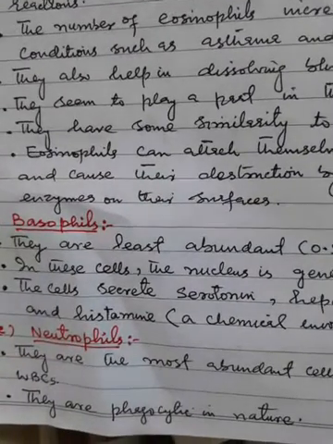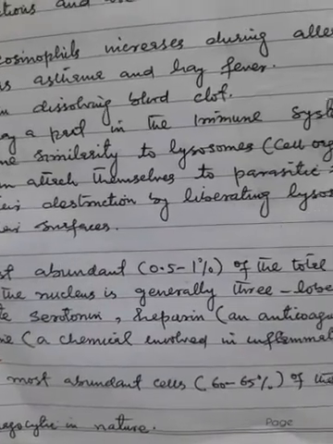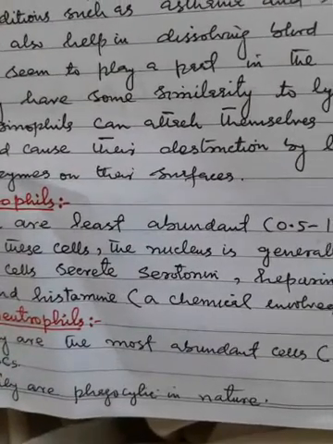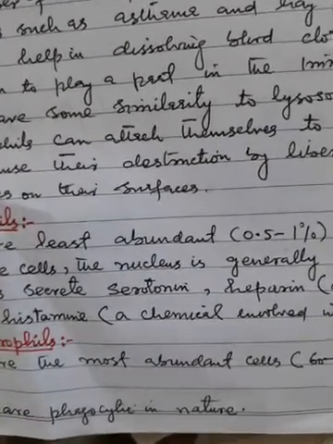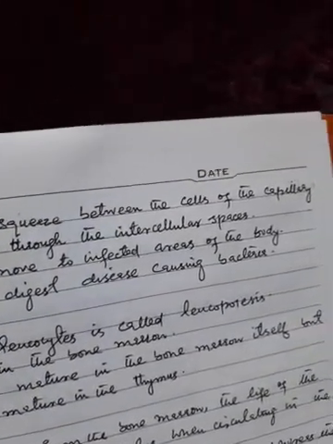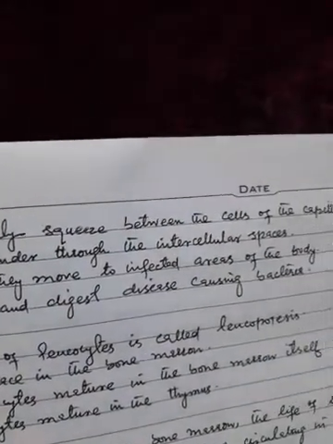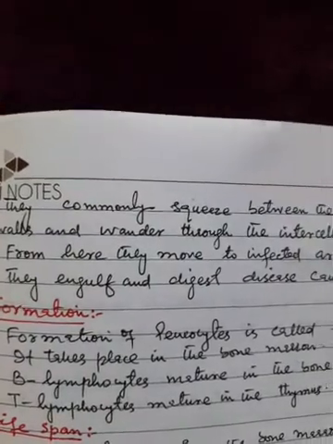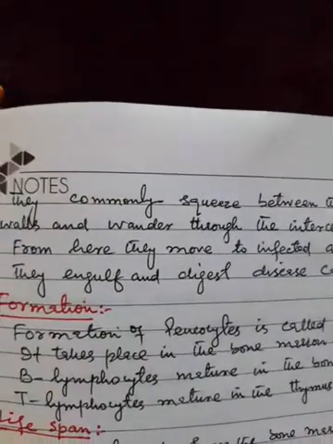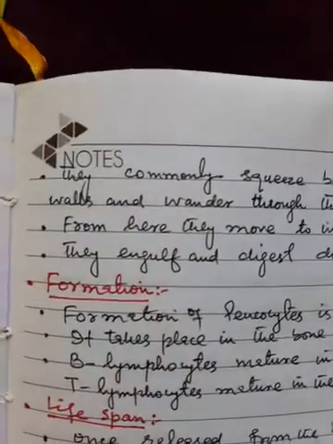Now, the neutrophils. They are the most abundant cells, about 60 to 65% of the total WBCs. They are phagocytic in nature. They commonly squeeze between the cells of the capillary walls and wander through the intercellular spaces. From here, they move to infected areas of the body. They engulf and digest disease causing bacteria.